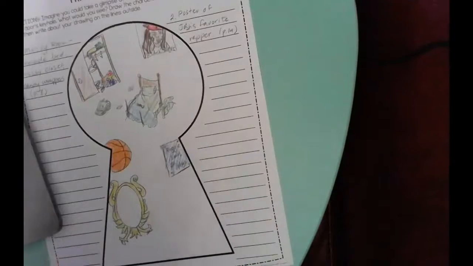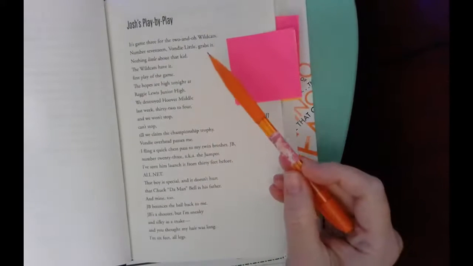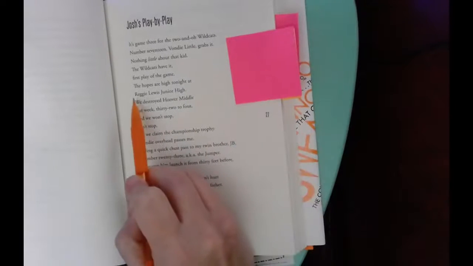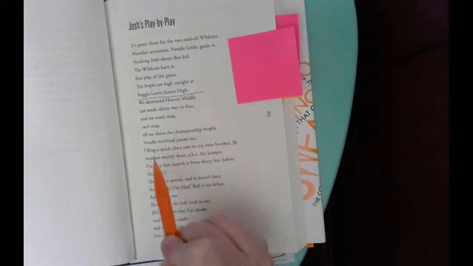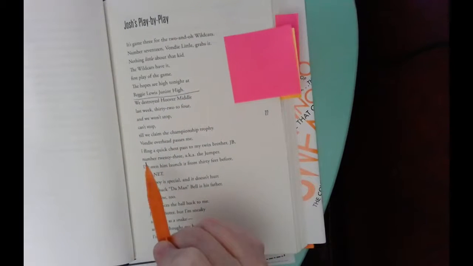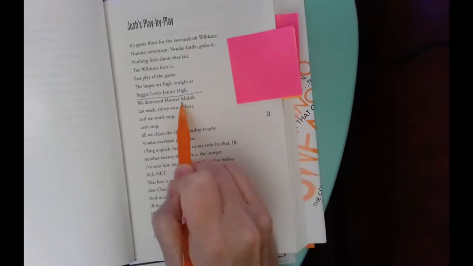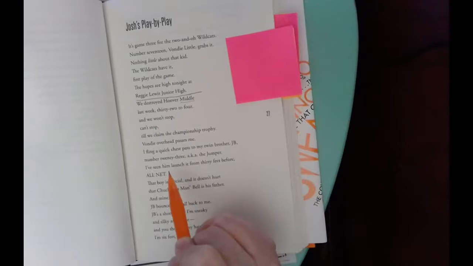Let's see what's next. So this is Josh's play-by-play talking about a game that he's having, and I noticed when I was reading this poem that the name of his school is Reggie Lewis Junior High. So we know that he's in middle school, because junior high and middle school are different names for about the same grade levels.